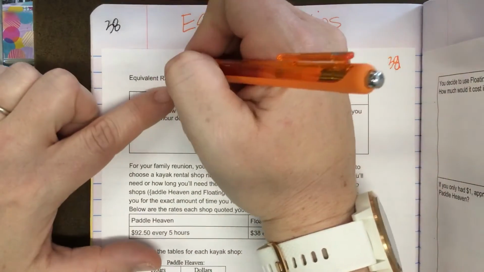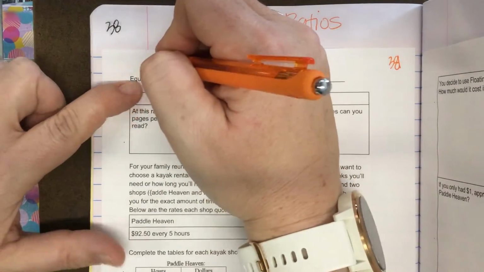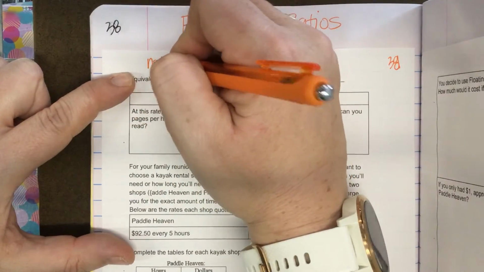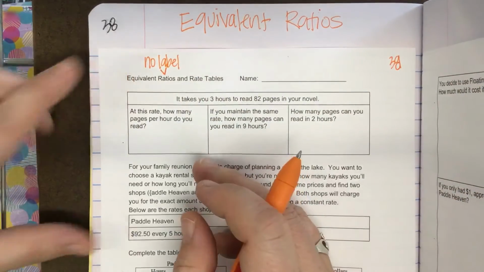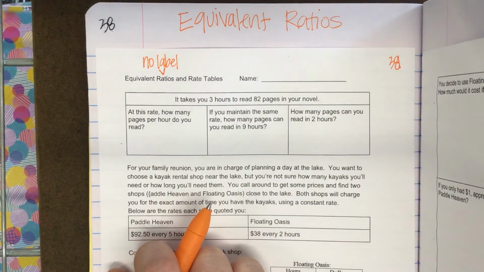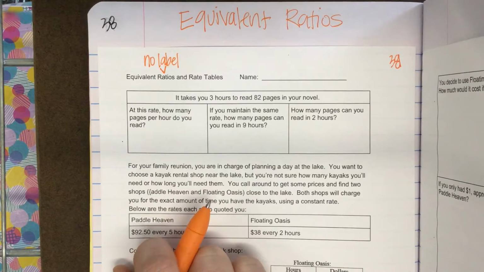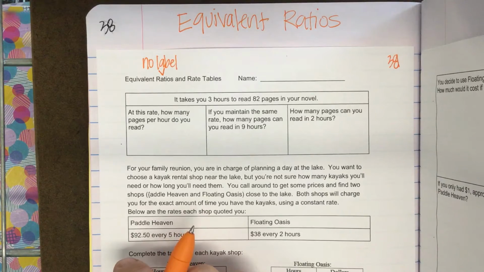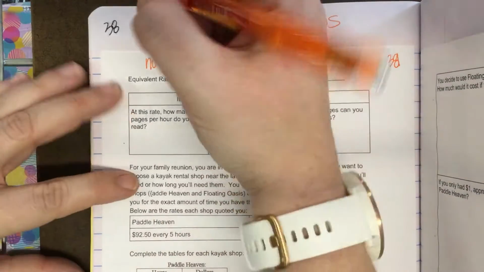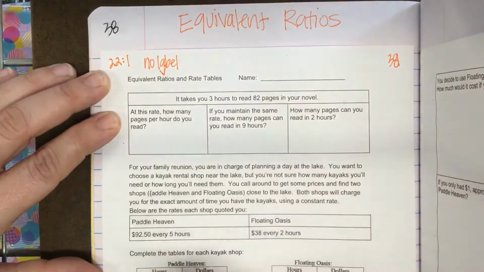Ratios and rates. A ratio is a comparison, typically with no label. For example, student to teacher ratio. It's a big thing in schools that they talk about. So in this classroom today, the student to teacher ratio is 22 to 1.